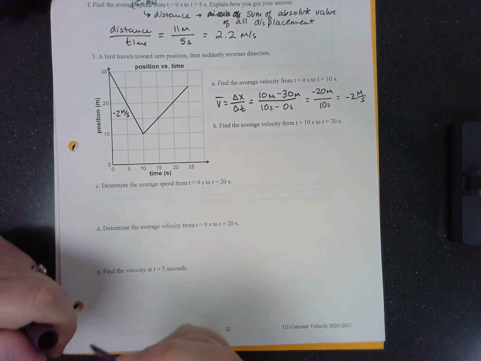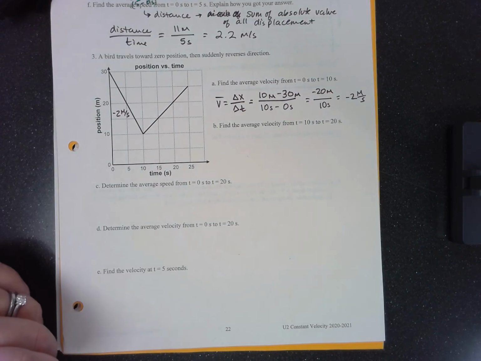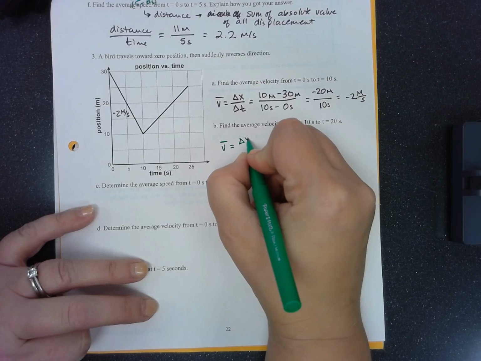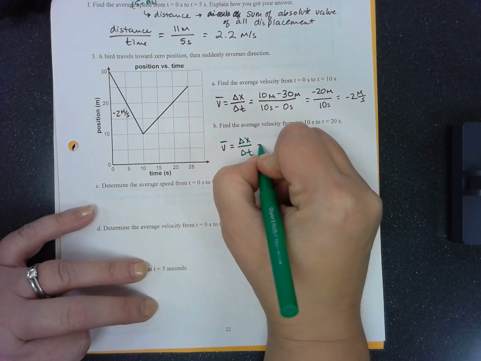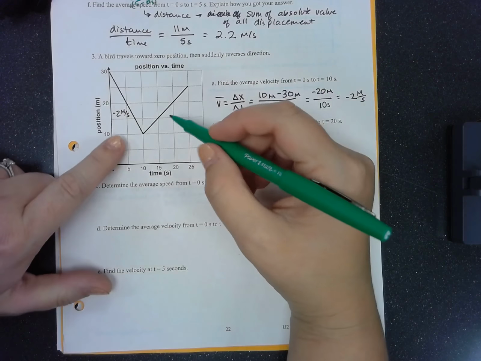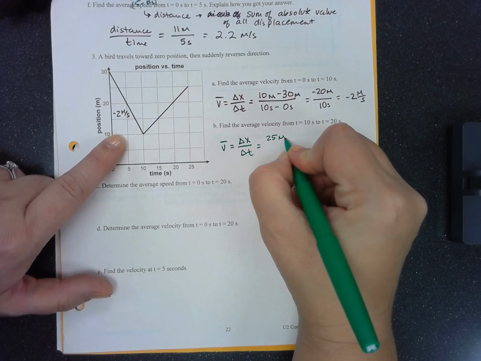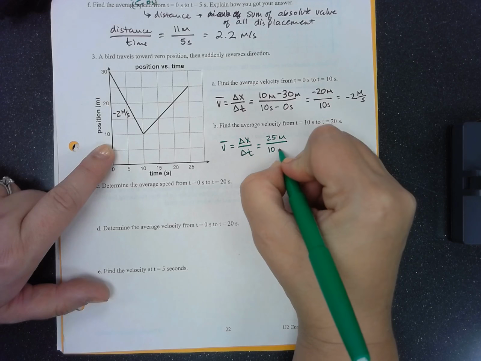Next, find the average velocity from 10 to 20 seconds. So from 10 to 20, we're going to do the same thing. Our average velocity is equal to our change in position divided by our change in time. The change in position, let's see, our final position is going to be 25 meters. Our initial position is 10 meters.